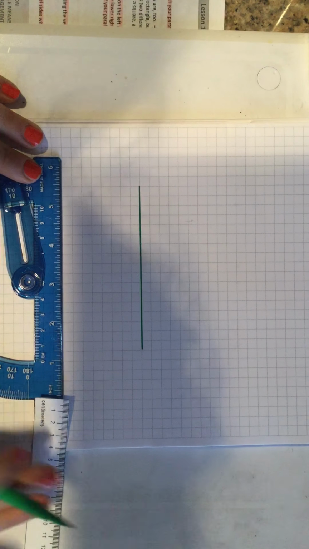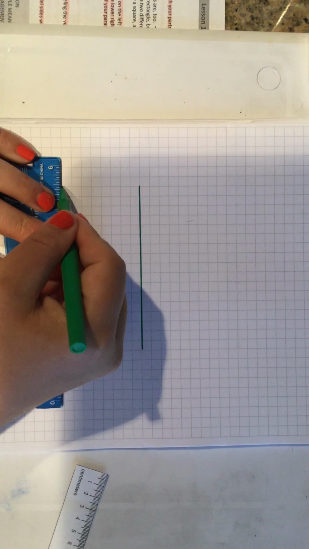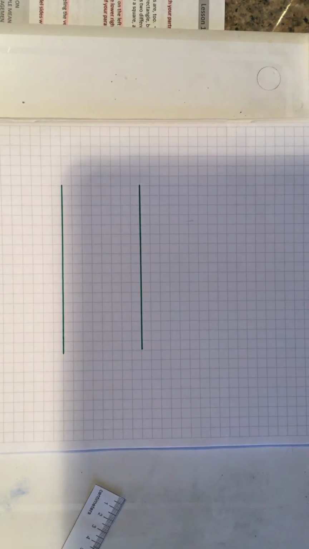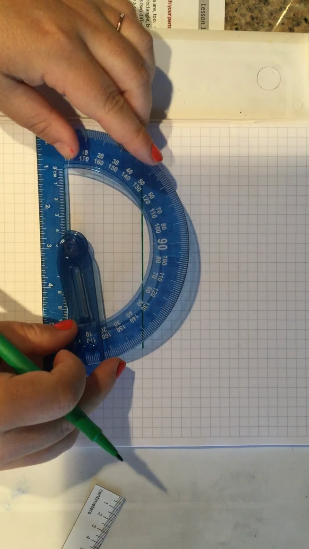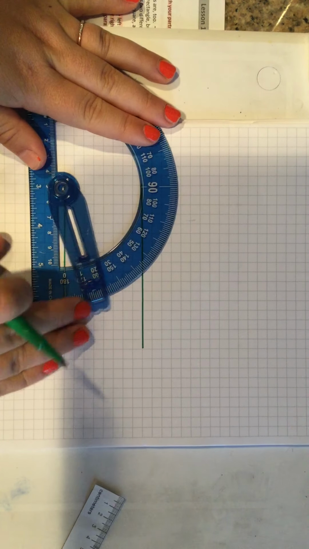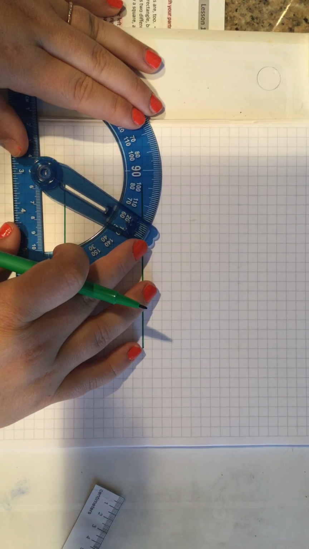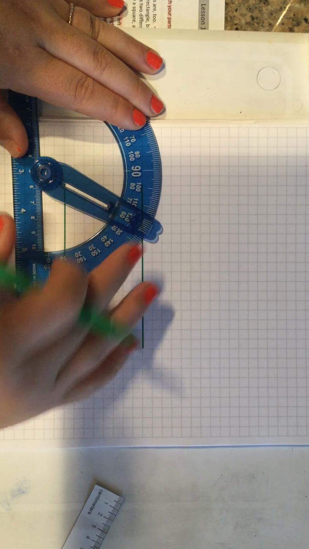And what's nice about this paper, like I said, is it already has those lines. Okay, so this is our one set of parallel lines. Now we have to draw another set of parallel lines. And these parallel lines, I'm gonna draw at about 60 degrees.